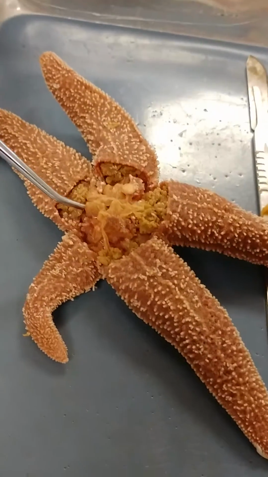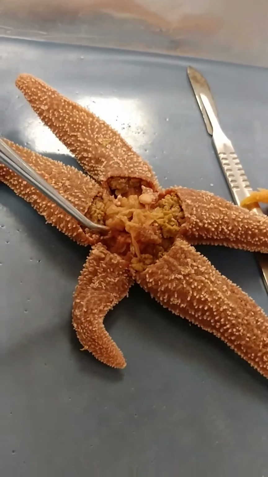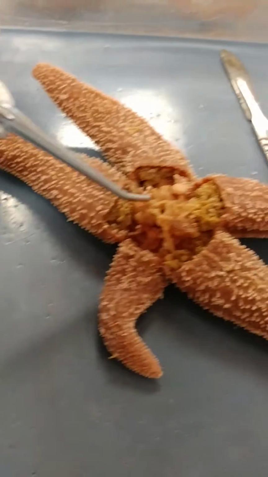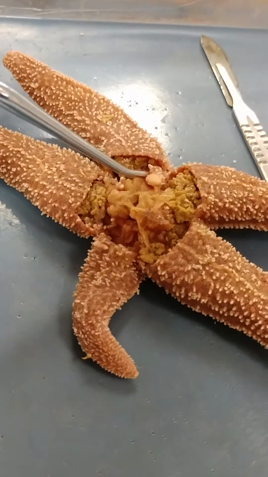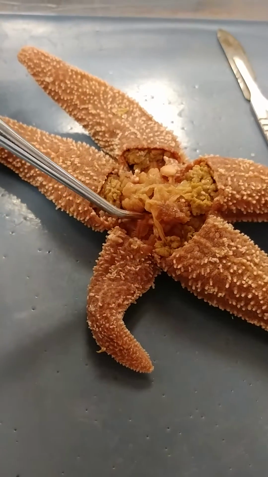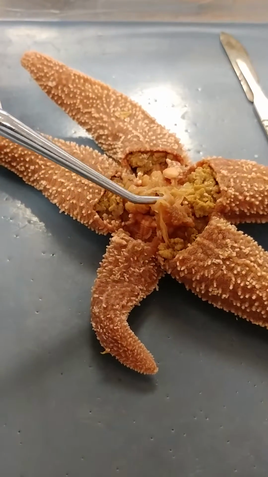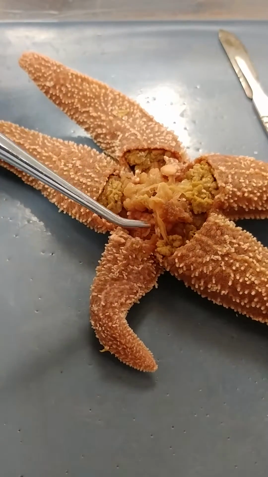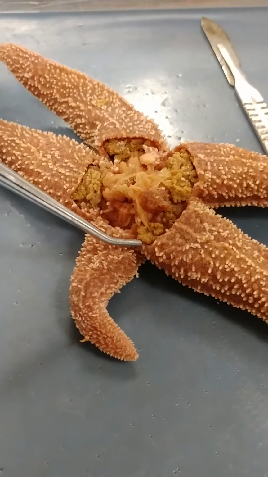Relative to our perspective, right? Lower in position. So the cardiac stomach is kind of puffy looking. It's closer to the table, farther back, closer to the mouth. And this thin membrane is your pyloric stomach, which is attached to your pyloric ceca.